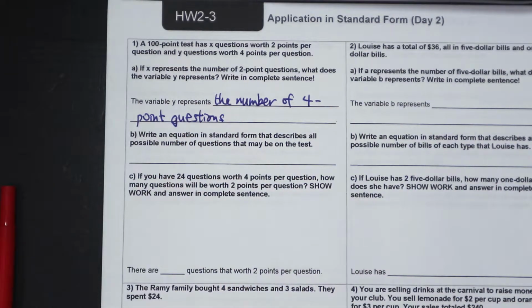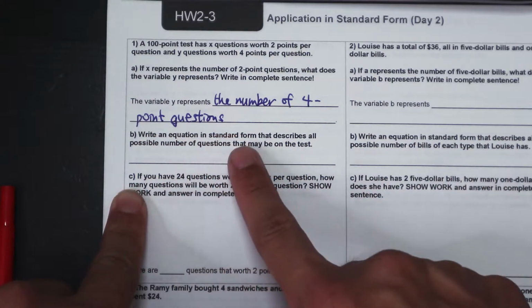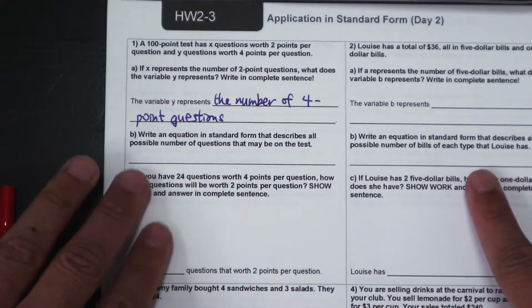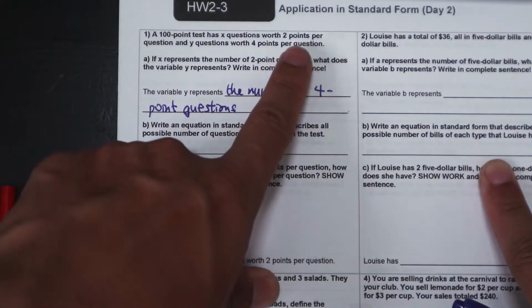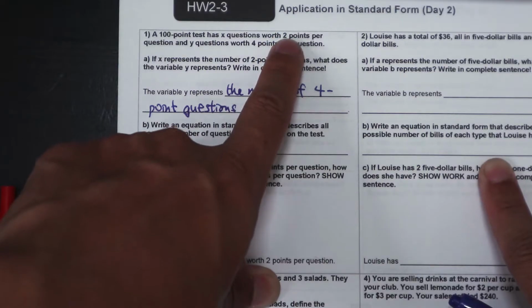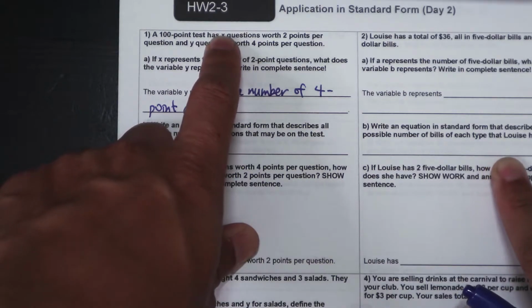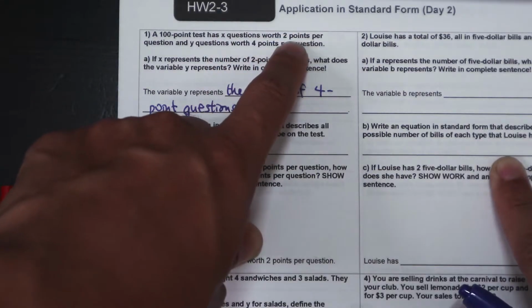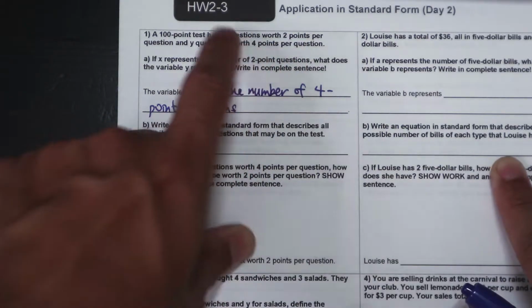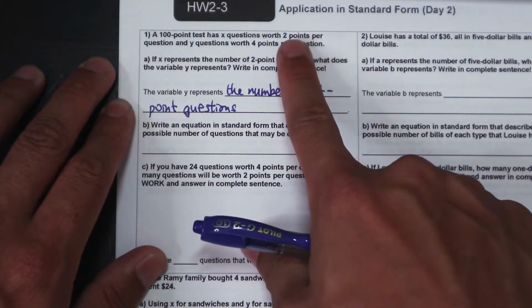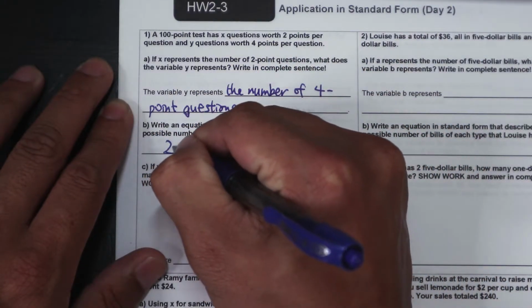Okay. And in part B, it says write an equation in standard form that describes all possible number of questions that may be on the test. So you notice that there are some questions that are 2 points, and there are some questions that are 4 points. Now, I don't know how many questions there are that are worth 2 points, so let's say X number of questions. To find the total number of points, you multiply the 2 and the X, right? Because that's the number of points for the 2, and the X is the number of questions. To calculate the total points for just this part of the test, you multiply 2 and the X. So you're going to put 2X, okay?